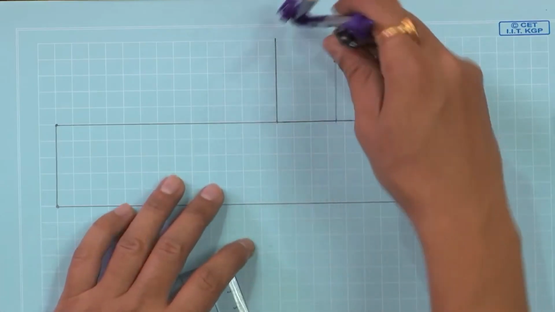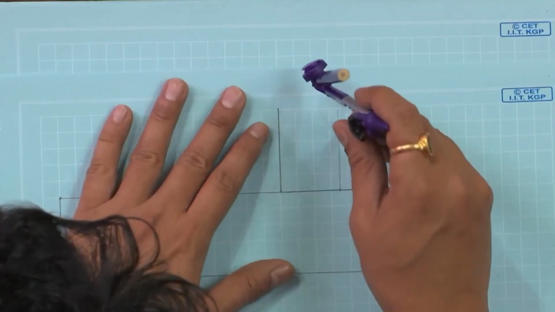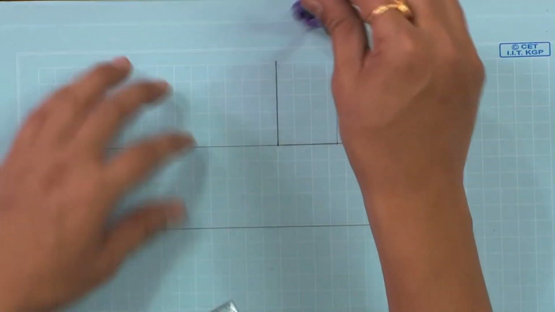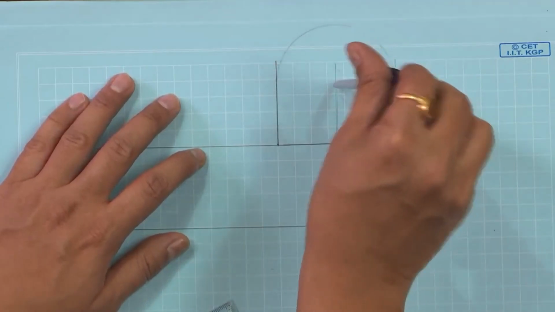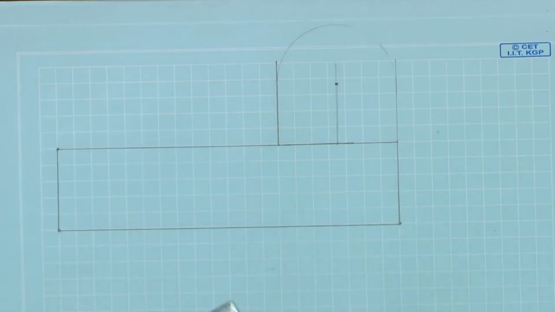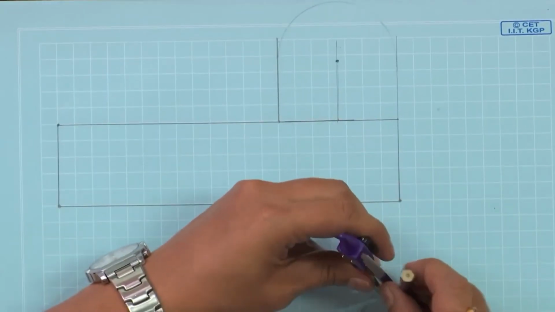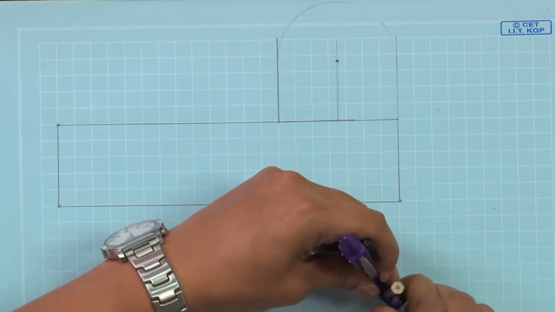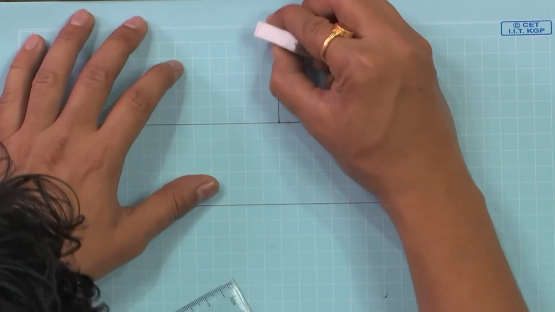So, this is out of paper. So, let us do that down. So, here if we are making, construct that. The remaining portion we can just eliminate.